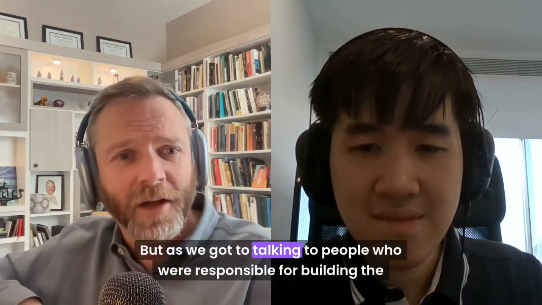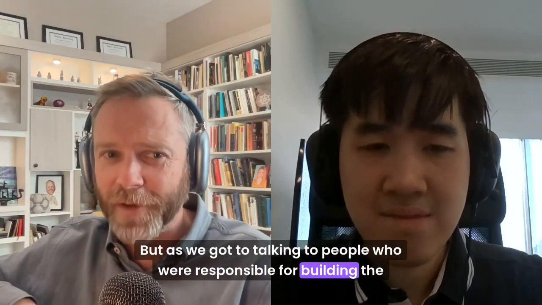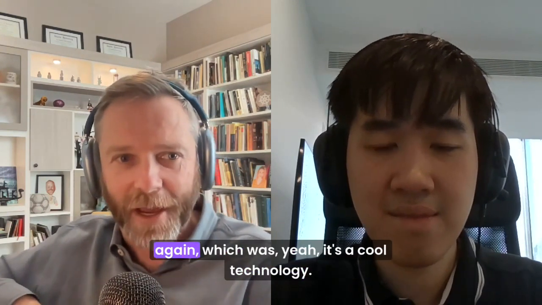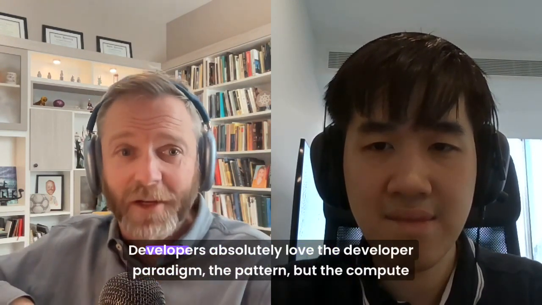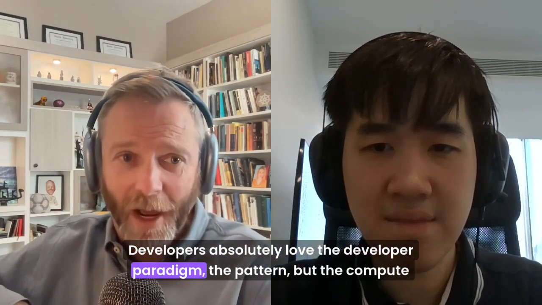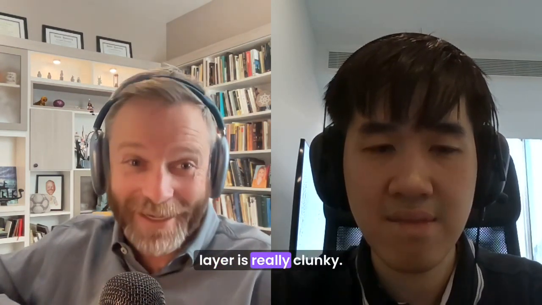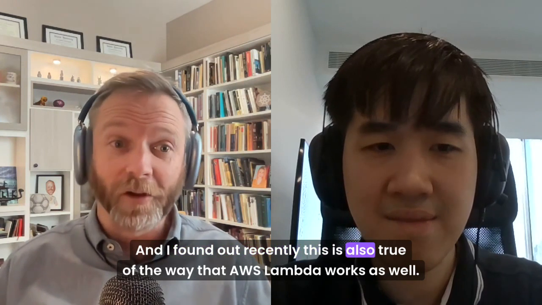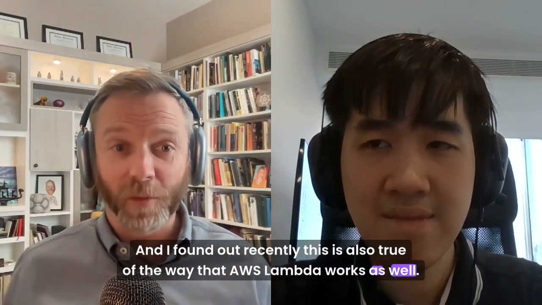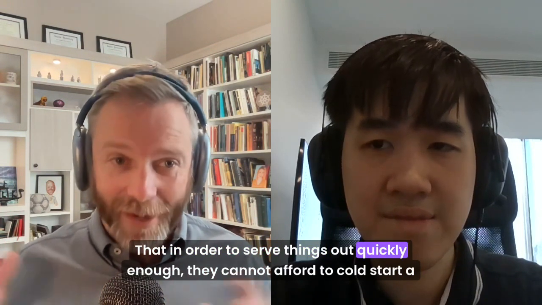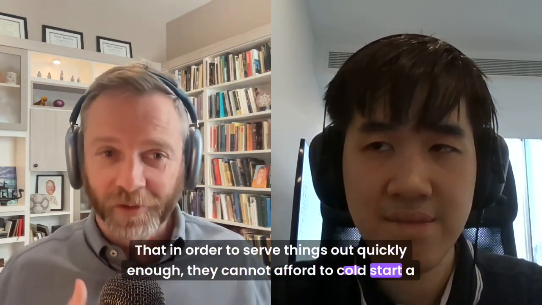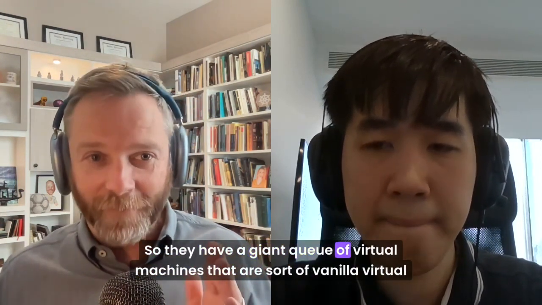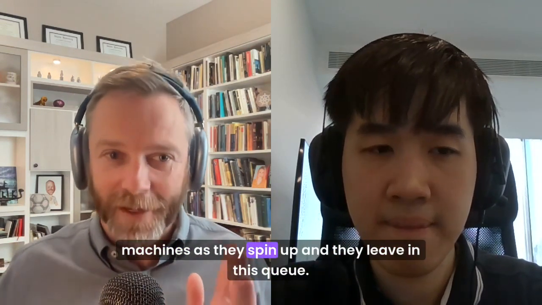But as we got to talking to people who were responsible for building the serverless infrastructure, we started hearing the same story over and over again, which was, yeah, it's a cool technology. Developers absolutely love the developer paradigm, the pattern, but the compute layer is really clunky. And we discovered at one point, and I found out recently, this is also true of the way that AWS Lambda works as well, that in order to serve things out quickly enough, they cannot afford to cold start a virtual machine fast enough to load the Lambda function. So they have a giant queue of vanilla virtual machines that they spin up and leave in this queue.